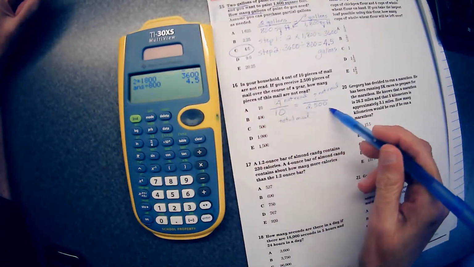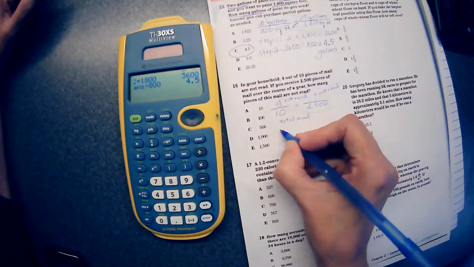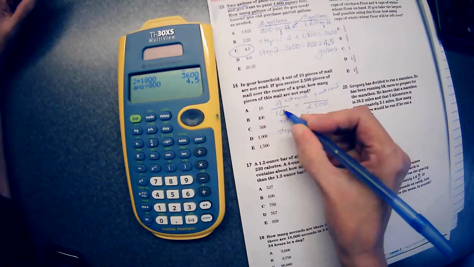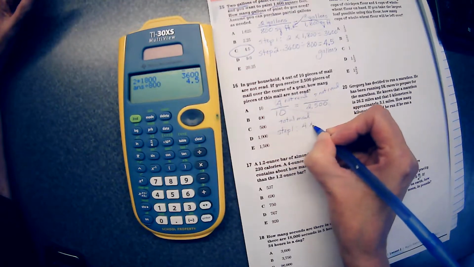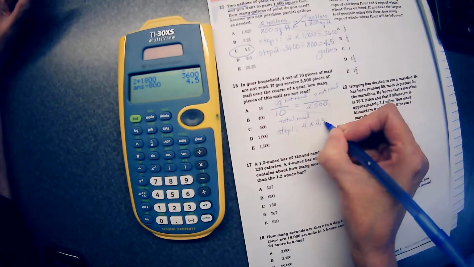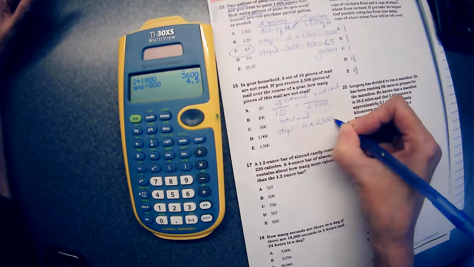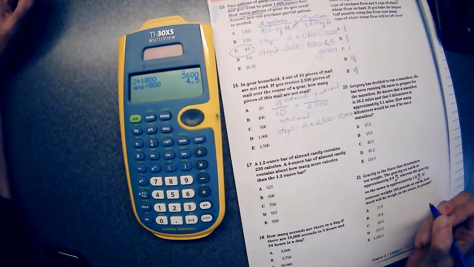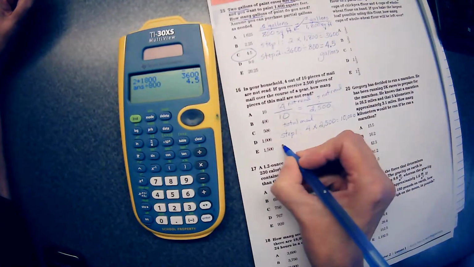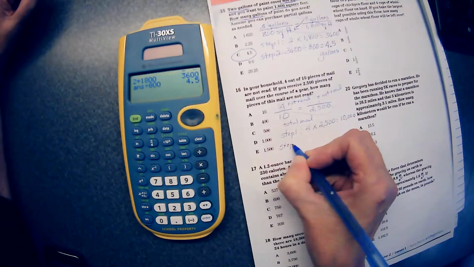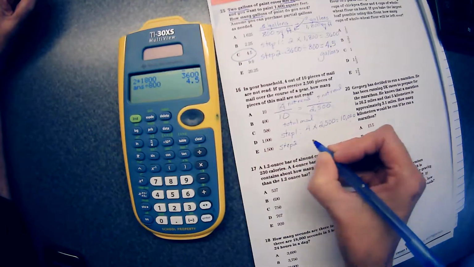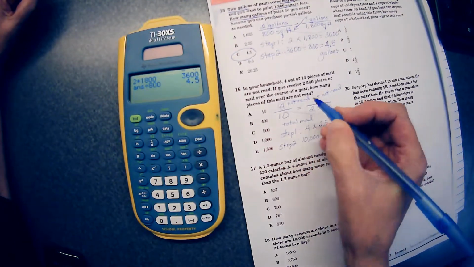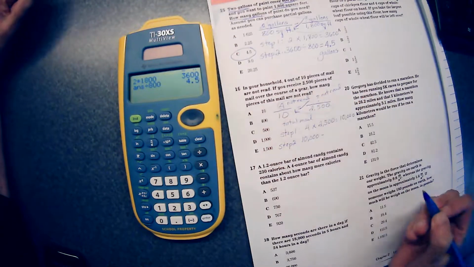Cross multiply the two numbers we have that are catty-corner to one another. Multiply 4 times 2,500. 10,000. Step 2. Take that 10,000 and divide it by the number that's catty-corner to your question mark.